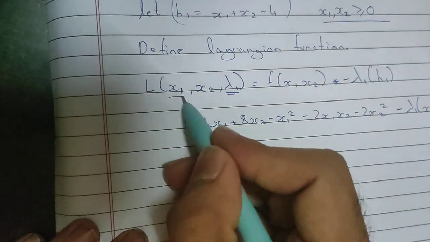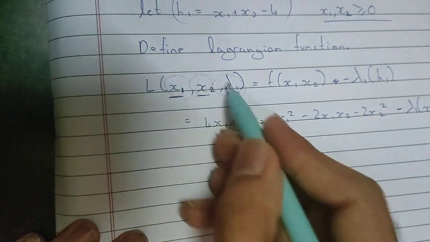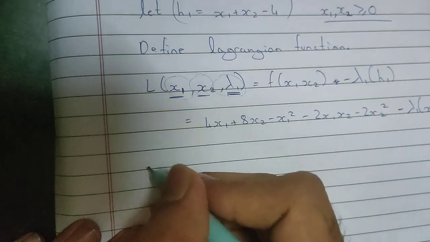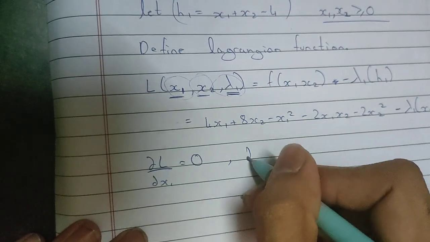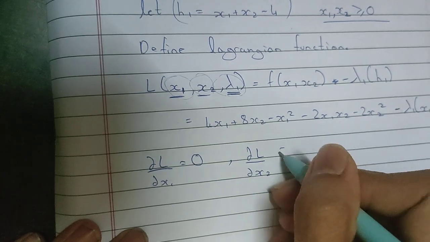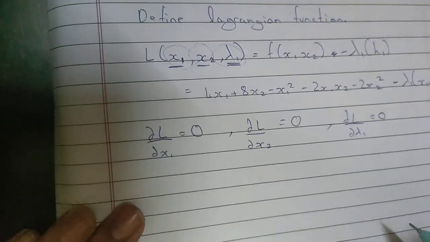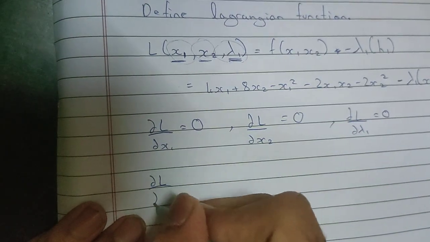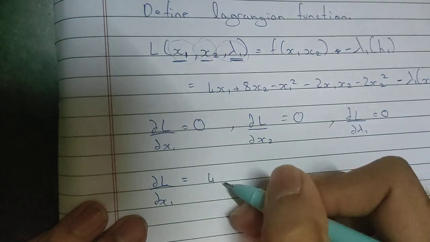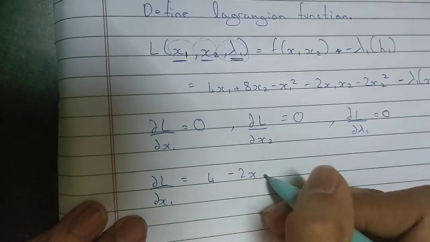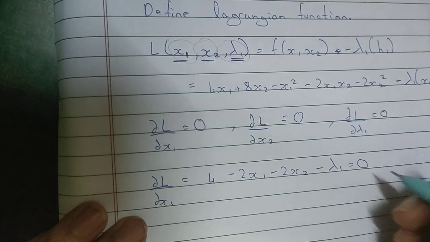Correct. Now see, we have 1, 2, 3. So we need to find derivatives of the Lagrangian function with respect to these, and then we put them equal to 0. That is, we need to find this, this, and this. Okay, so let's get started, shall we? Firstly, we differentiate with respect to x1. So we get 4 minus 2 x1 minus 2 x2 minus lambda 1 equal to 0.